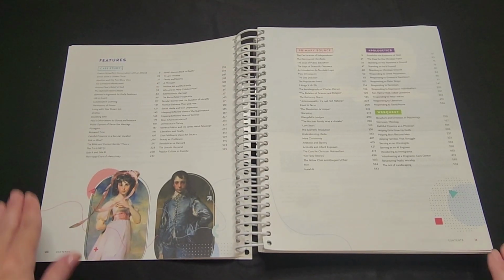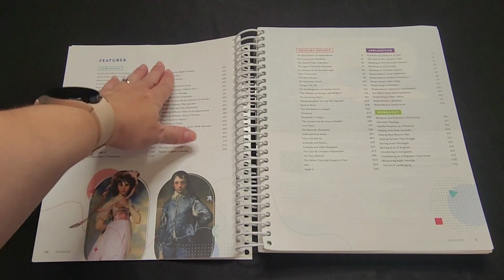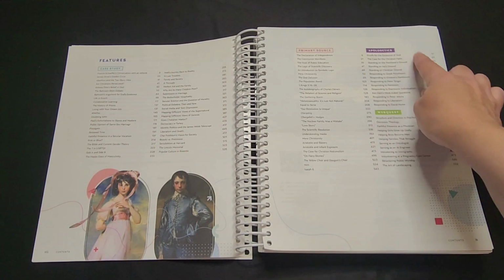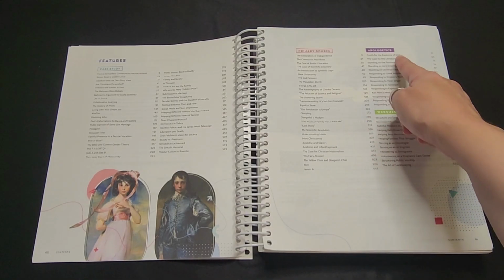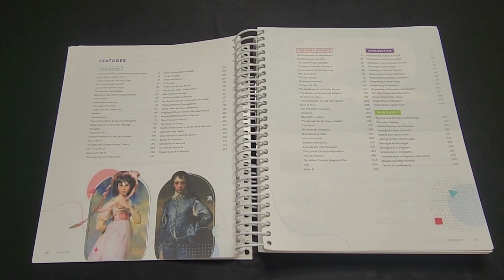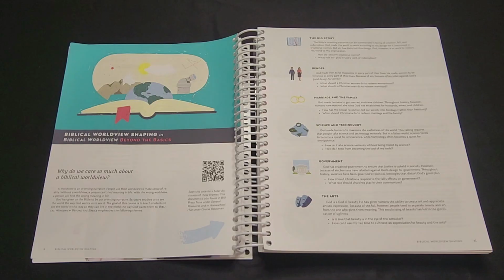Following the table of contents, we have a list of features that your student will look at throughout the course: case studies, primary sources, apologetics, and web quests. This course is designed to help your student develop a biblical worldview so that they can interact with the world around them and live the way that God's Word instructs us to.